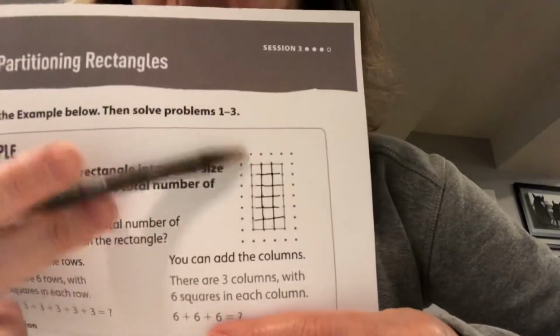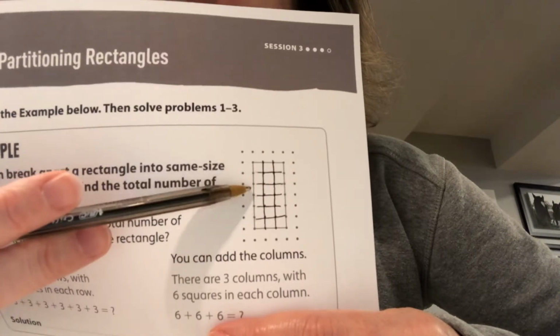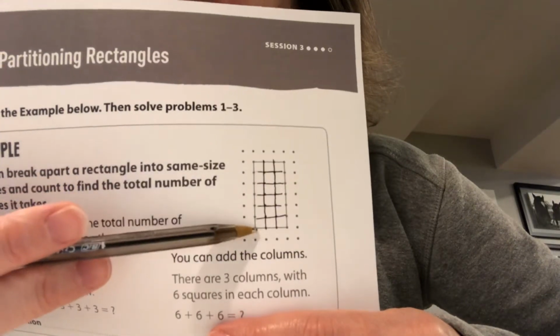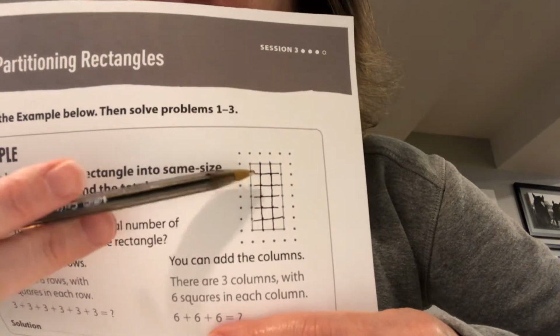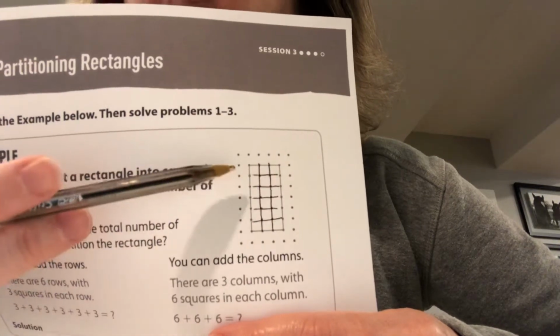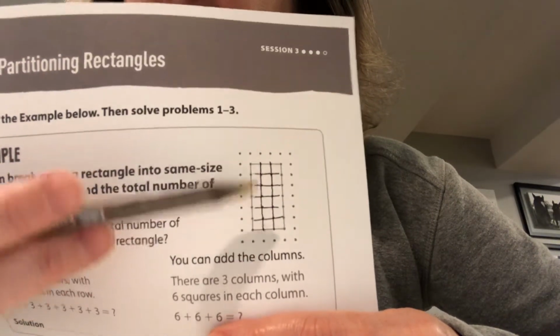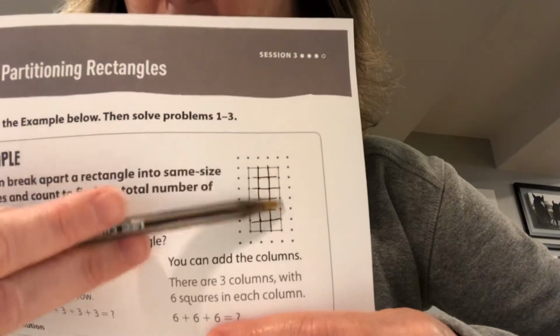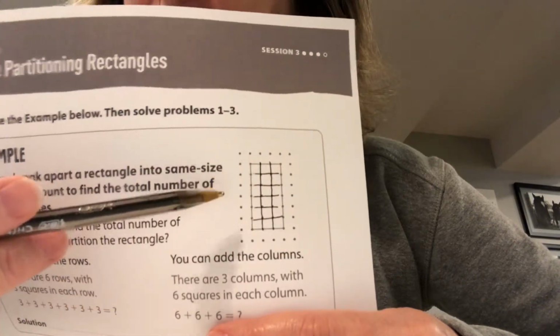And then it says, how can you add to find the total number of squares it takes? You can add. It says there are 6 rows with 3 in each row. So you could do 3 plus 3 plus 3 plus 3 plus 3 plus 3. Or you can add the columns. There are 3 columns with 6 in each column. 6 plus 6 plus 6, or 6 times 3.